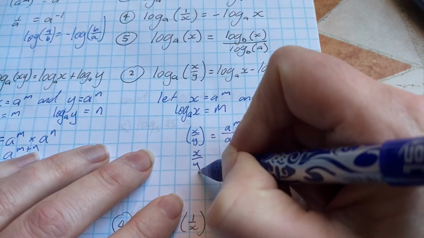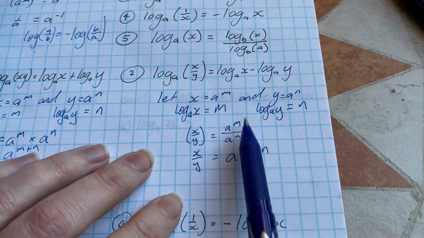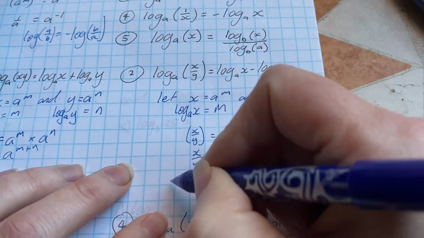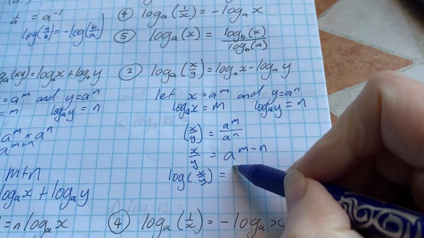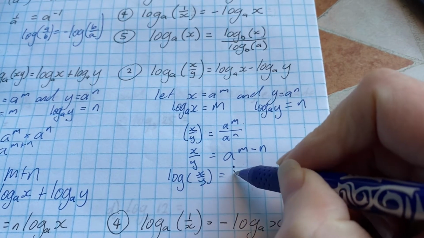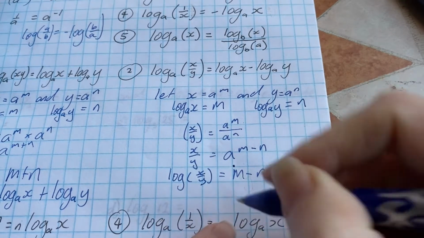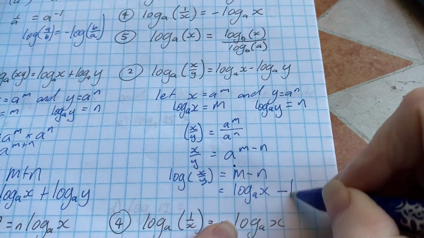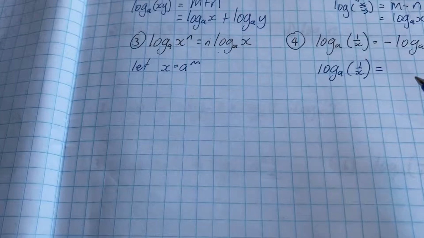So therefore, x over y equals a to the m minus n from that index law. Take log of each side of this. So log of x on y equals log base a of this thing. Log base a undoes a to the power, so that is m minus n. And back from this line here, we can see that that is the same as log base a of x minus log base a of y. So that's the proof of this log law.